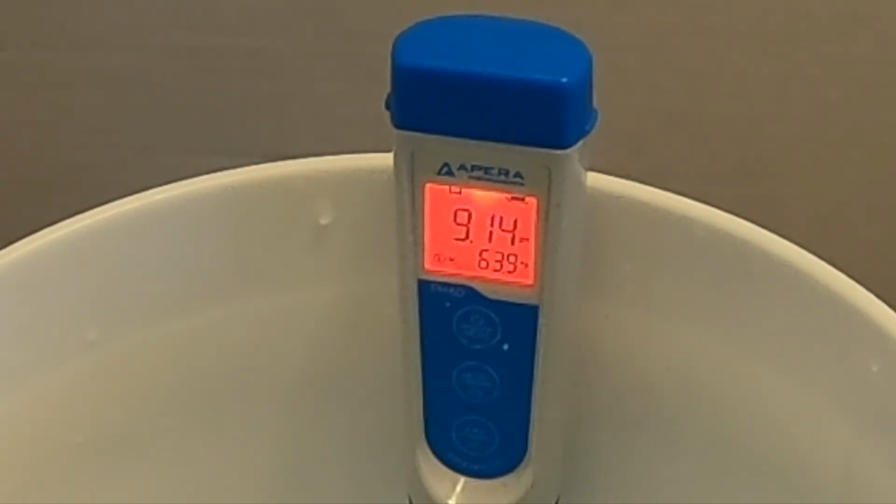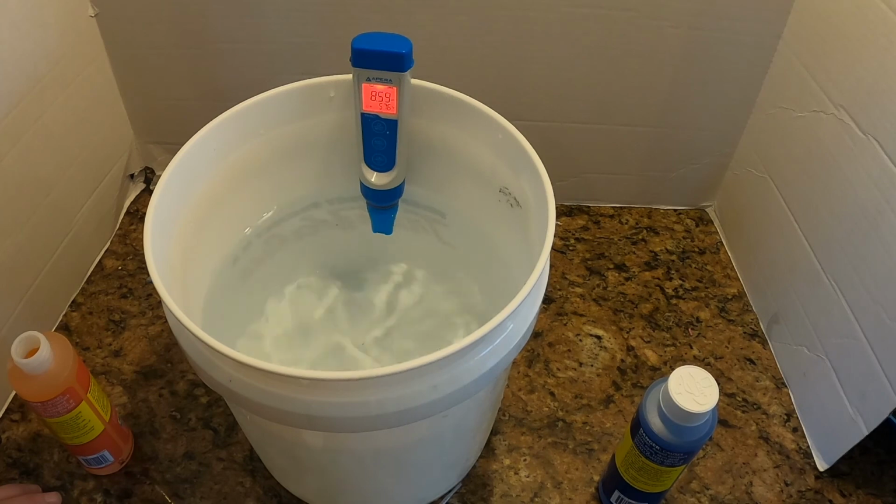So I'm not going to be watering my plants with rainwater, or if I do use rainwater, I'm definitely going to pH it. But you can use regular tap water. All you have to do is make sure you leave it out for 24 hours and let the chlorine evaporate. After that, you should be good to go and water your plants.